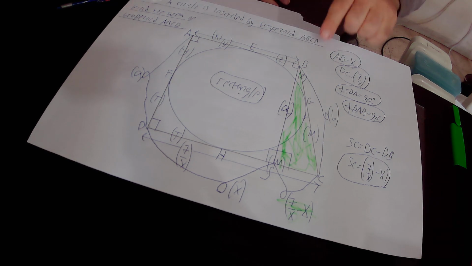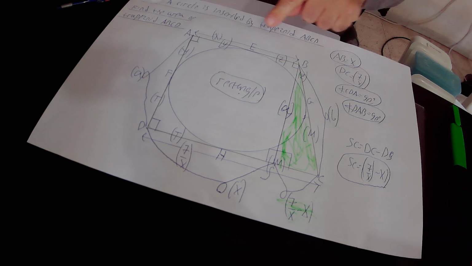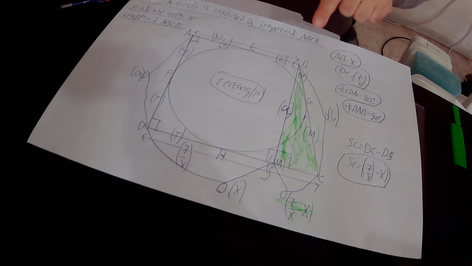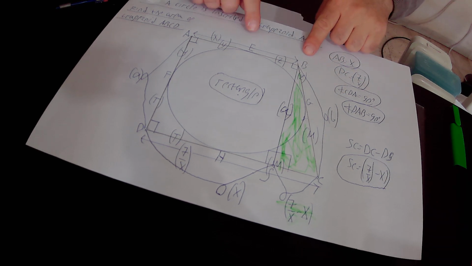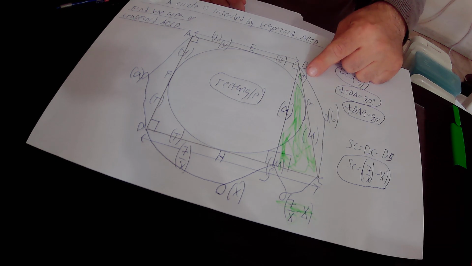Likewise, if we focus on this common standpoint, point B, from this common standpoint, point B, we have two tangents to this circle. We have tangent BE and tangent BG. And according to rule 2, they are equal to each other. That is to say, BE equals BG. So if we define the length of this tangent BE as Z, then BG must also be equal to Z, because they are equal to each other according to rule 2.